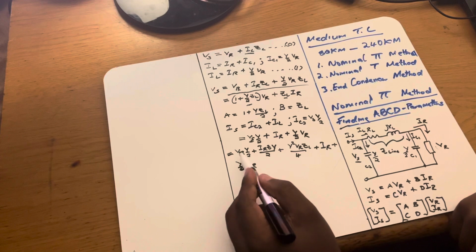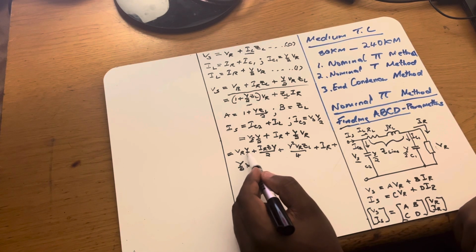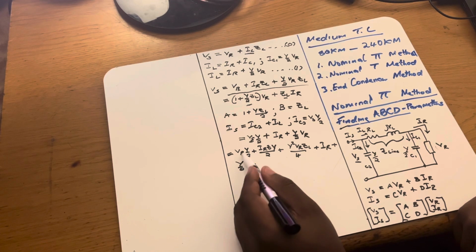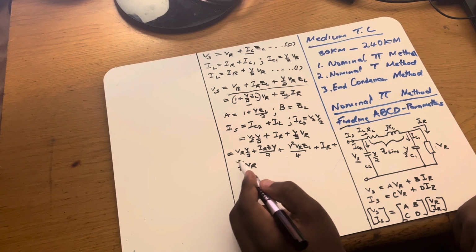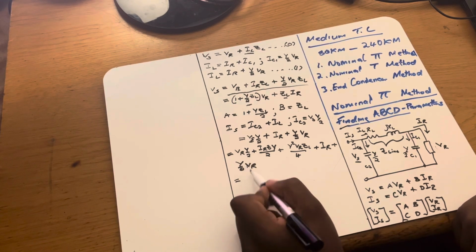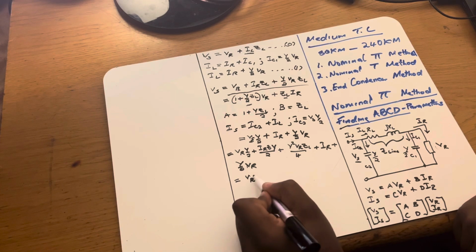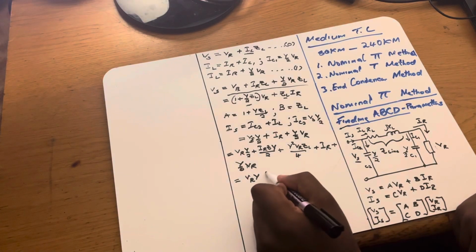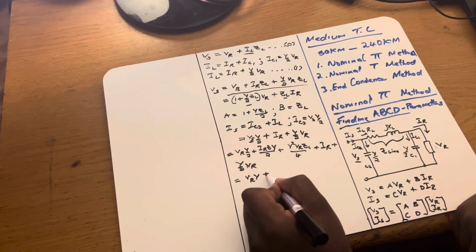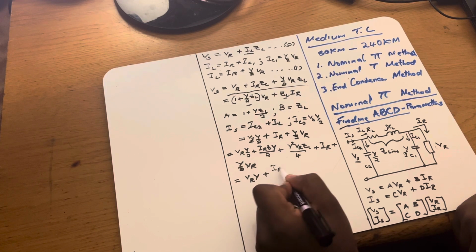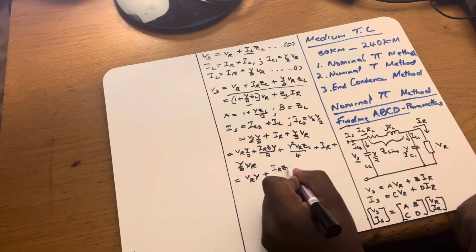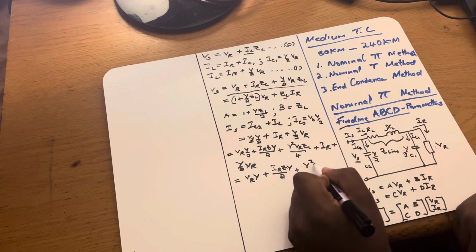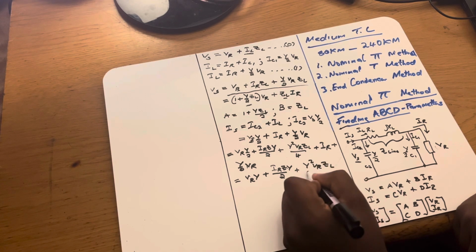Okay, so we can see that VR Y over 2 is the same as VR Y over 2. So this one is going to be this plus this. That will give VR Y, okay, because half plus half is equal to 1. Okay, now we are left with IR Z Y divided by 2 plus Y squared VR ZL divided by 4.